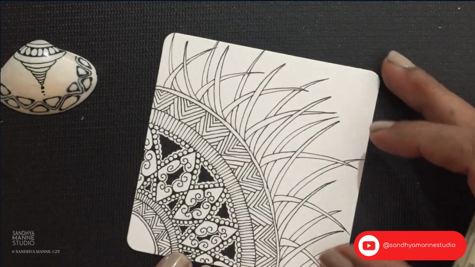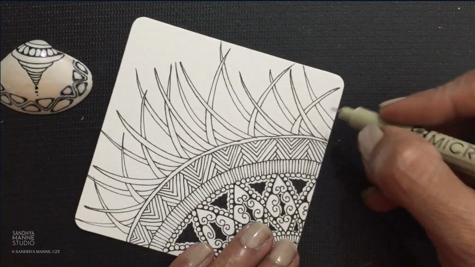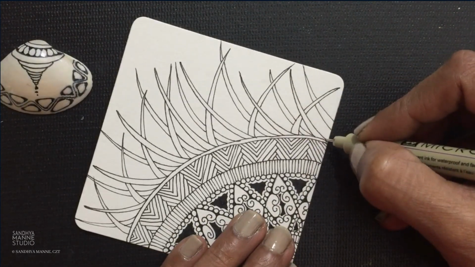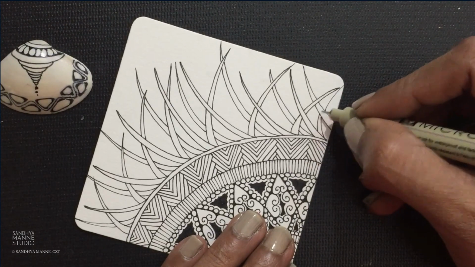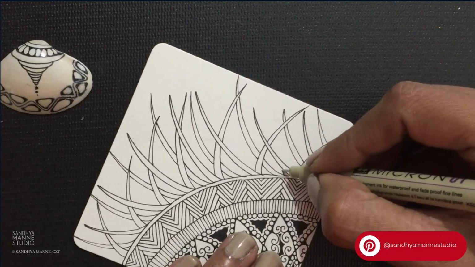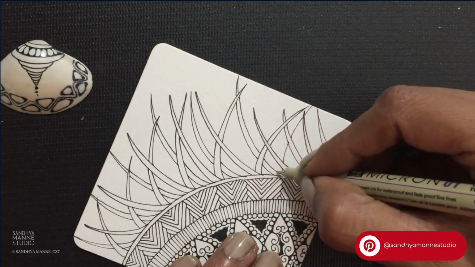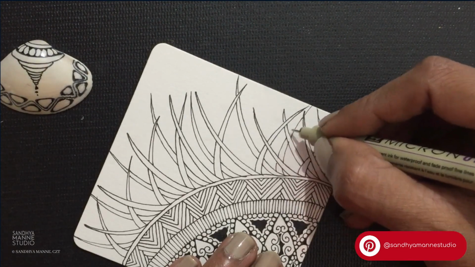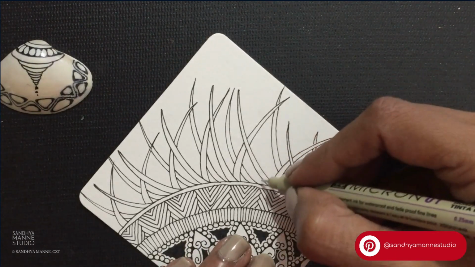Okay, so now I am going to do the opposite direction, or the downward direction. So remember to skip whatever comes in the way.